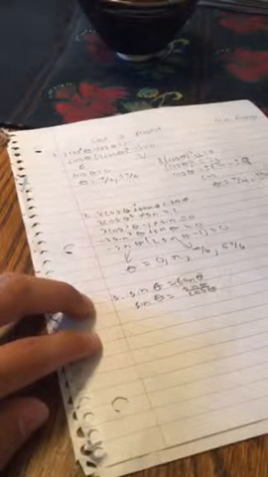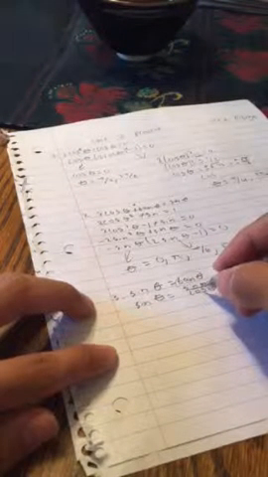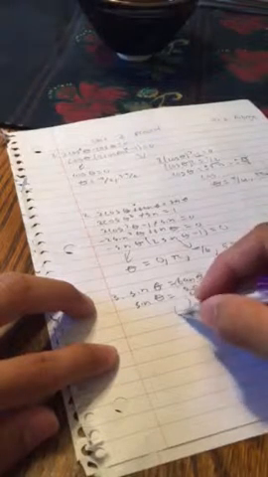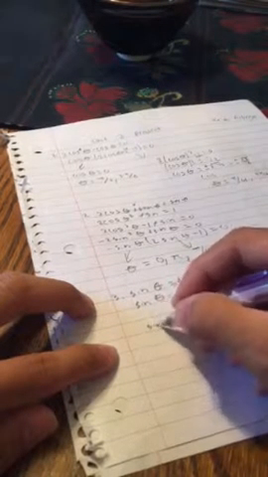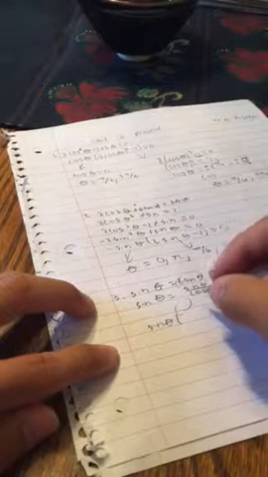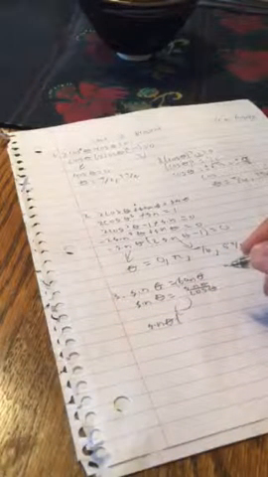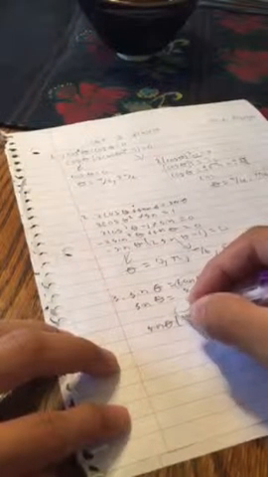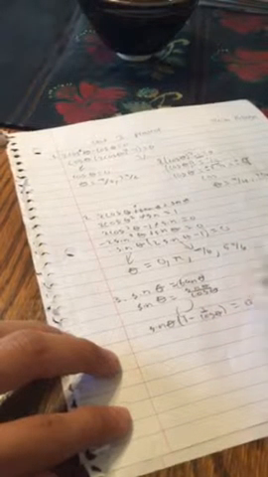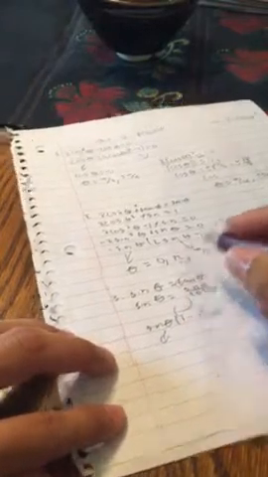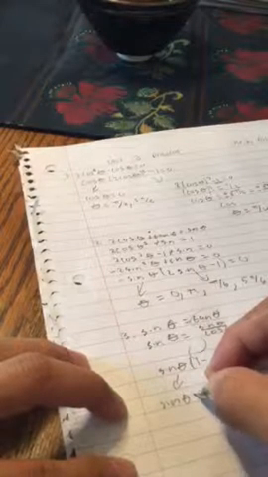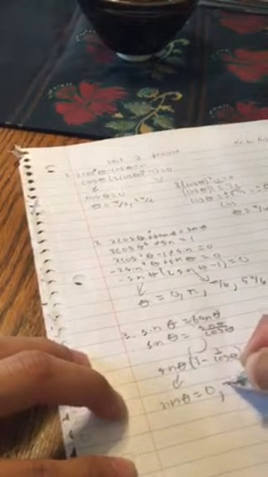And then with that, I moved the sine over and pulled out the sine theta, so it's sine theta times 1 minus 1 over cosine theta equals 0. And then from here, I did just like I would do for the first 2 questions. I did sine theta equals 0, so theta is 0 and pi.